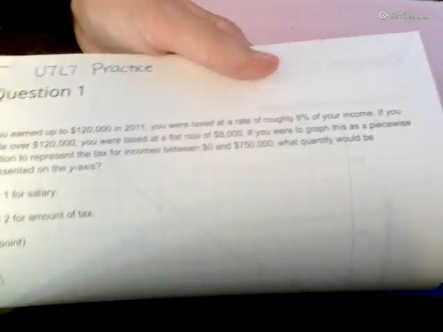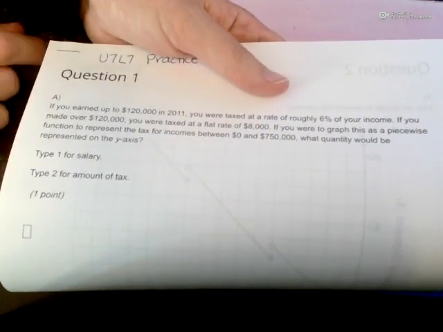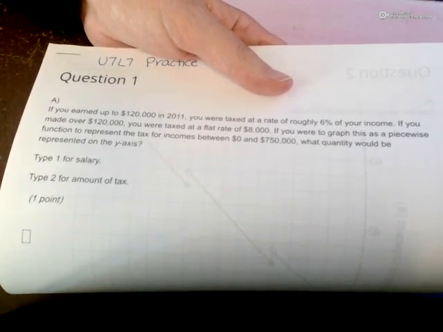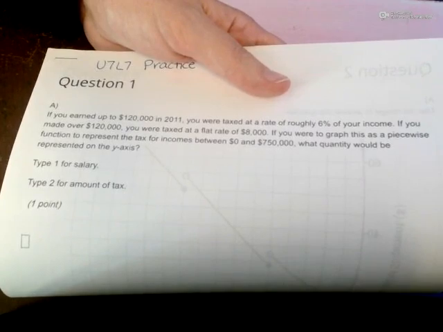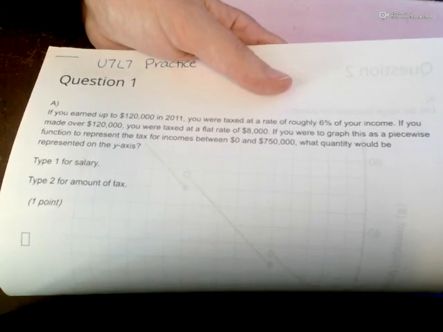So the y-axis is always the element, I don't know what you'd call it, that is going to be affected, that's going to be changed. And that's going to be not year, but it's going to be the money that you made, how much money you made.